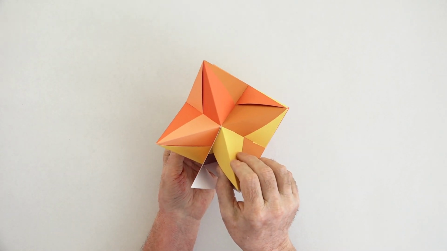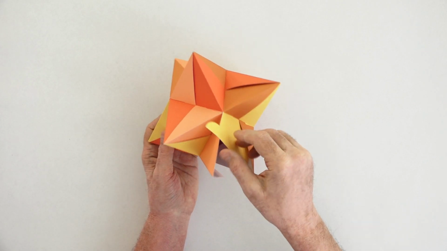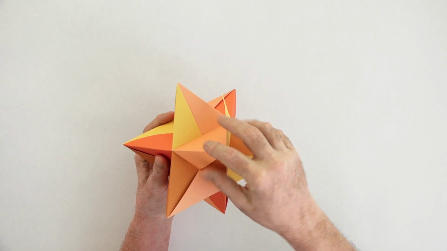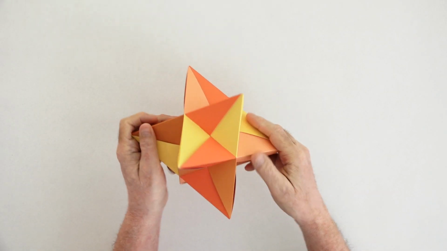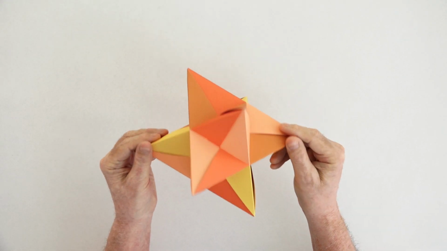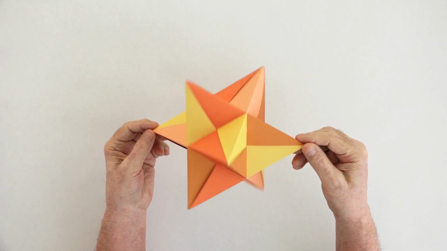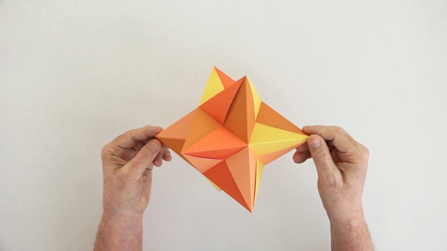You see this yellow? It goes inside, doesn't it? But it should come outside. So just pull out the quarter circles. Don't ever leave any of them to the inside. And there we go. And this is now finished. Rather lovely, isn't it? So very strong, quite easy to assemble. 12 units, 4 different colours, 3 units of each. Thank you.